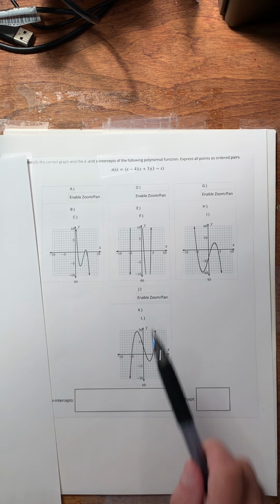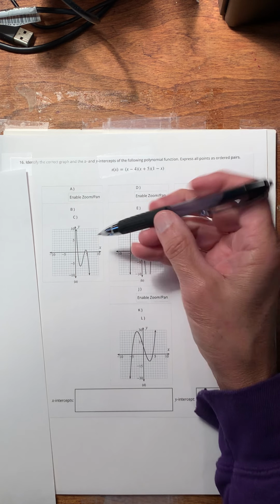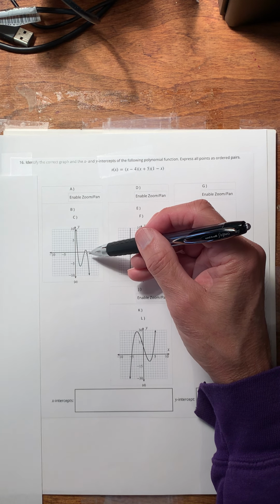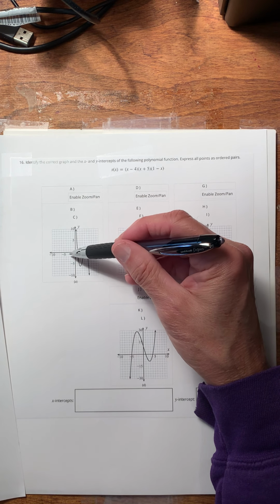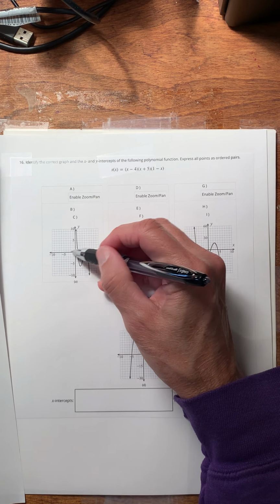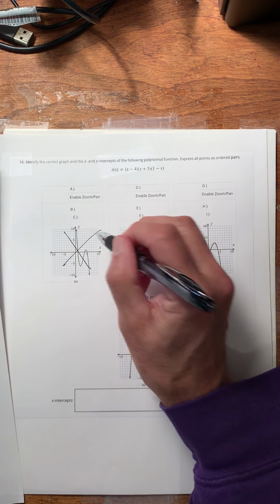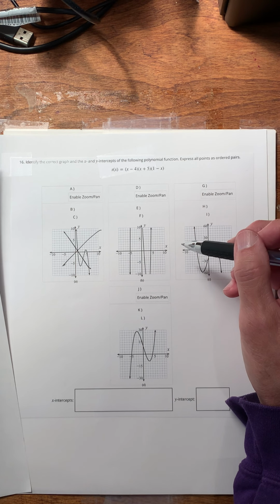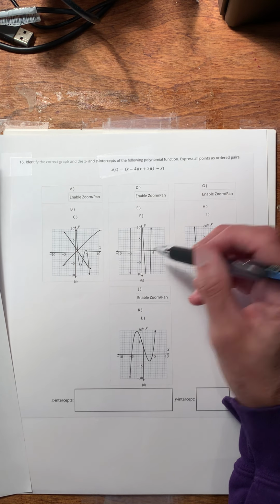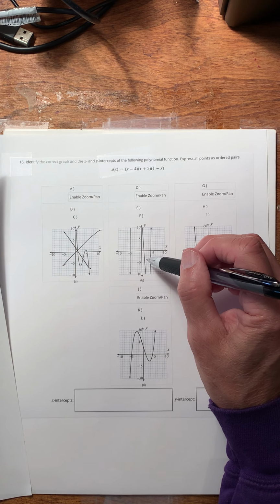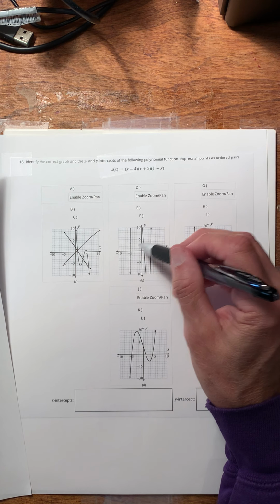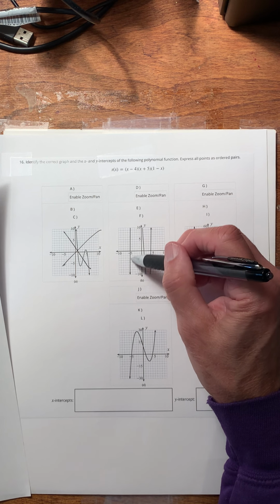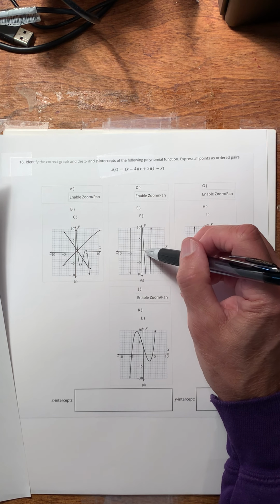Now, as I look at my graphs here, negative 5, nope, this isn't it. So this graph doesn't cut at negative 5. This is hard to figure out here. Oh, this is coming down here, so -5, +1, and 4.